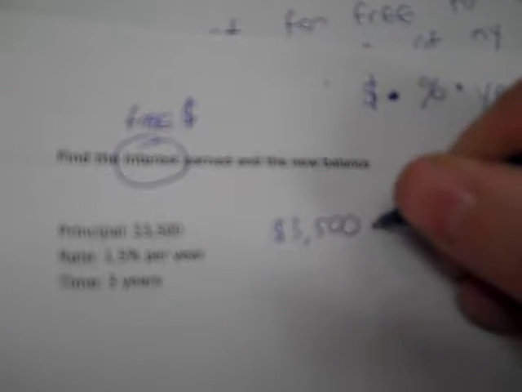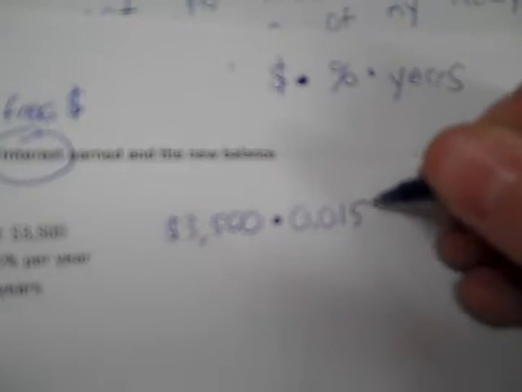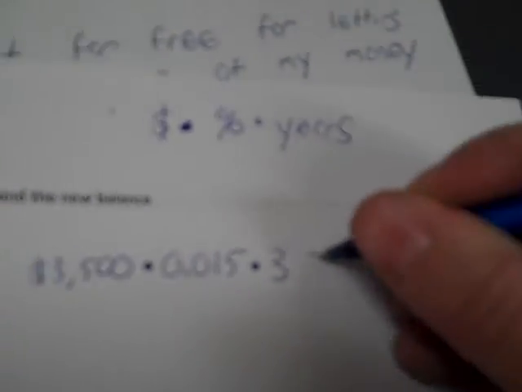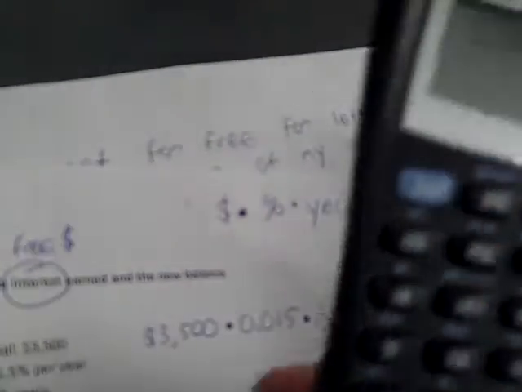So my money here I give them is $3,500 times. Now that percent has to be divided by 100. 1.5 divided by 100 is 0.015. Times 3, okay? Because here's what happens. I want you to hit equals after you do the first multiplication.